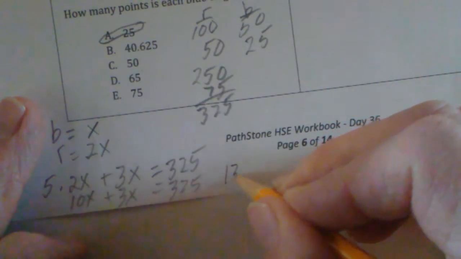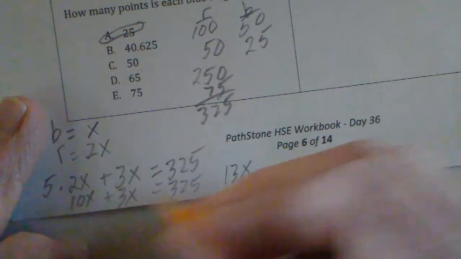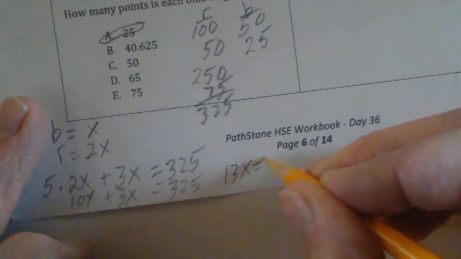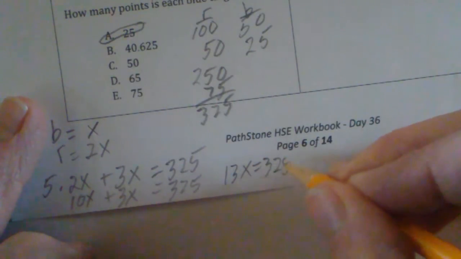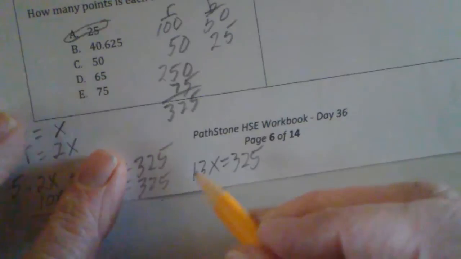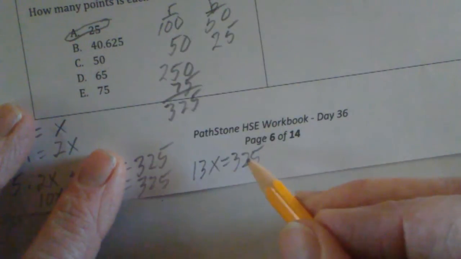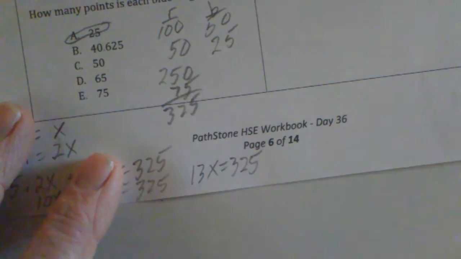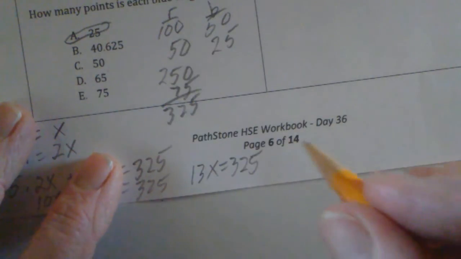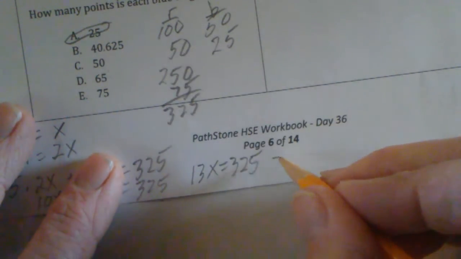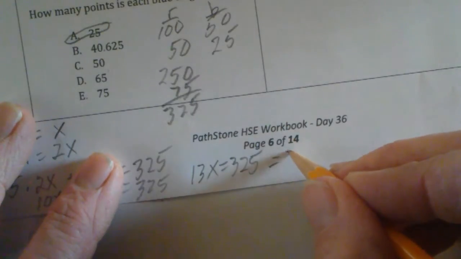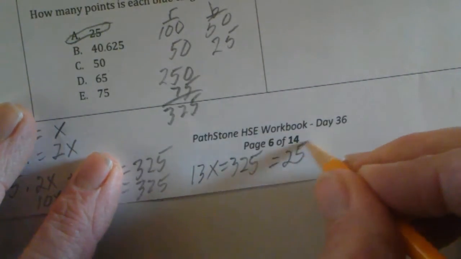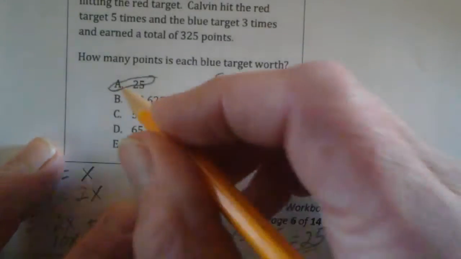13x equals 325. So to get x, how do we isolate x? We divide both sides by 13. 325 divided by 13. If you do put that in your calculator, it gives you 25. Blue is 25. There we go.